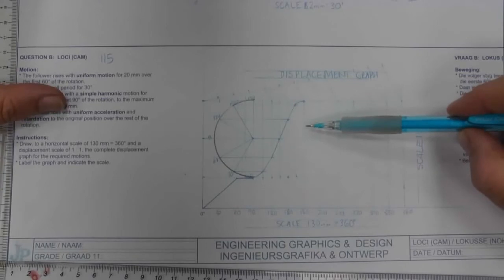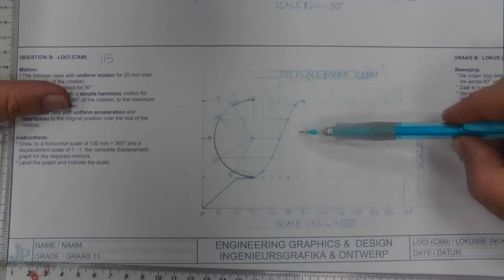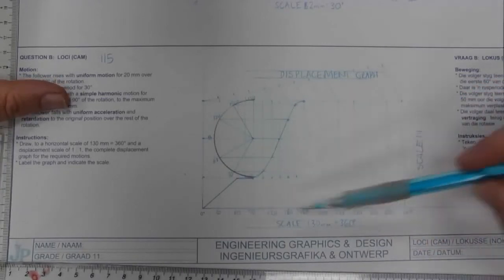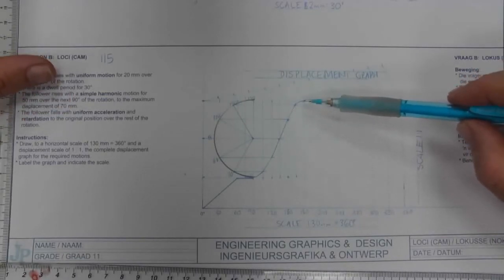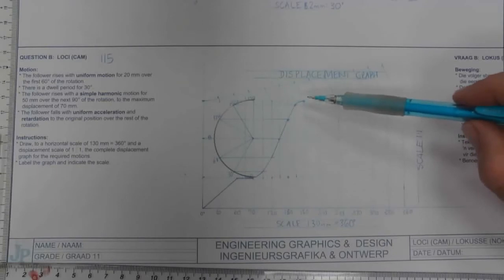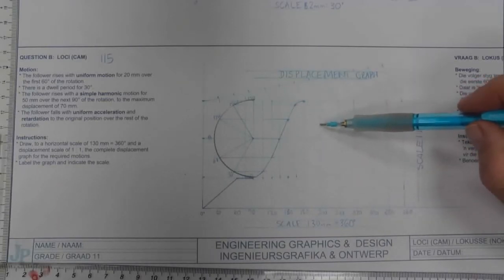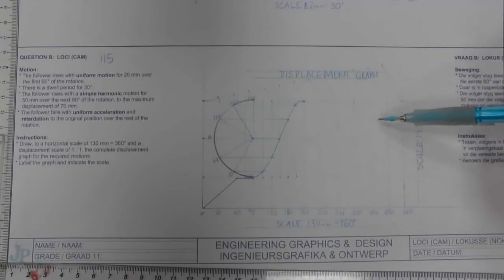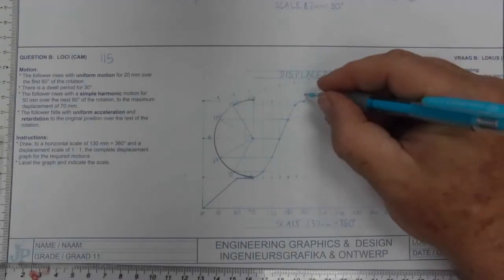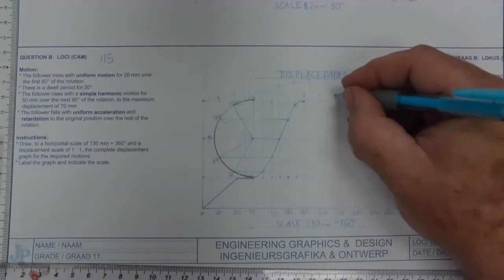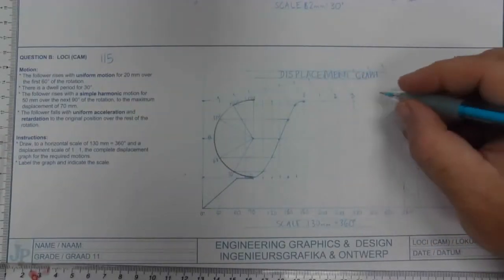So the last part of this is where it falls to the original position, so at the bottom, over the next distance. So if we just check there, we need 6 divisions. 1, 2, 3, 4, 5, 6. Yes, we've got 6 divisions, so they'll be on these vertical divisions. We need to find the center one. So if you wanted to, there's our center at 3.